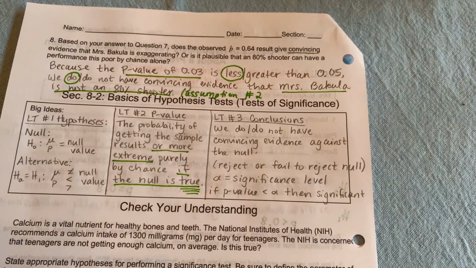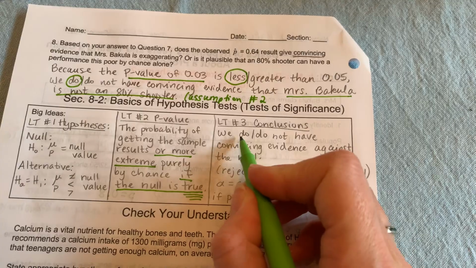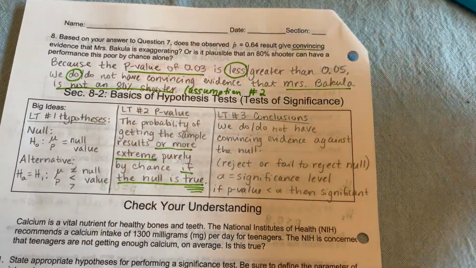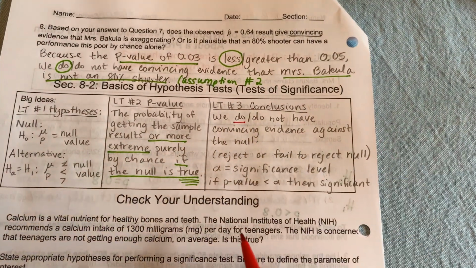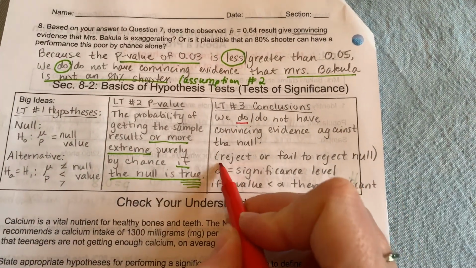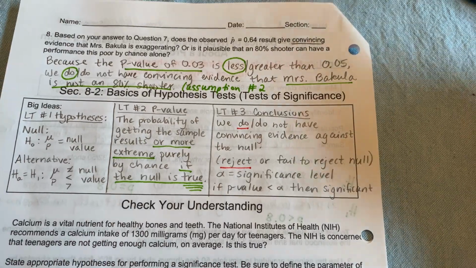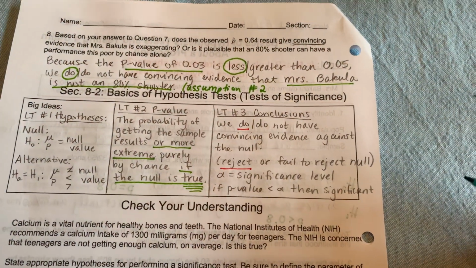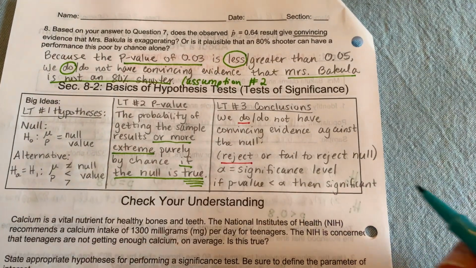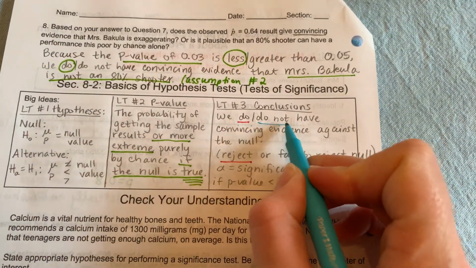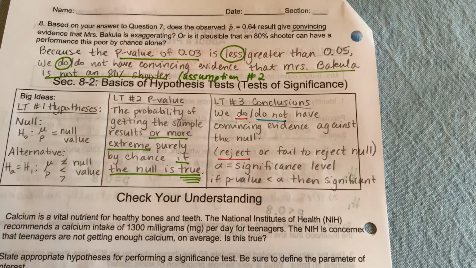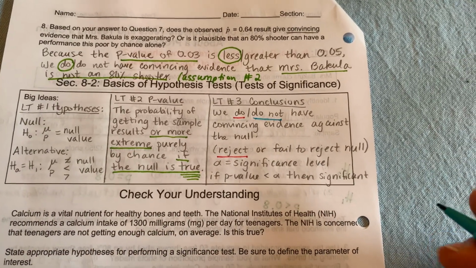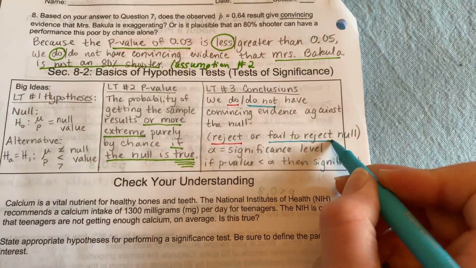So let's think about this. If we do have evidence, I'm actually going to change color to try to point this out. If we do have evidence, convincing evidence against the null, we can reject the null, right? If we have convincing evidence the null is not true, then we're going to reject that idea. And then here I'm going to start with some double negatives. If we do not have evidence against the null, right? If we do not have convincing evidence, then we cannot reject the null. So we will fail to reject it.